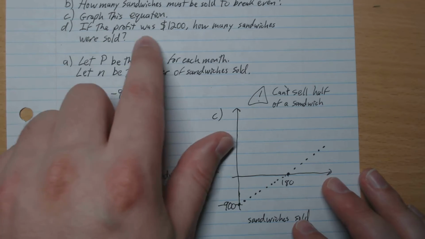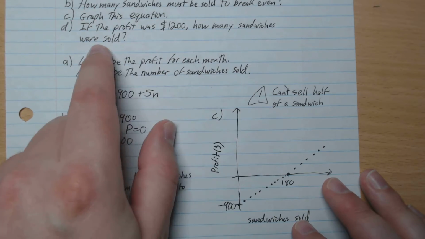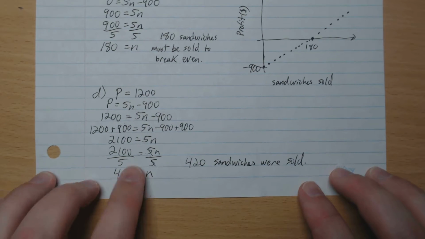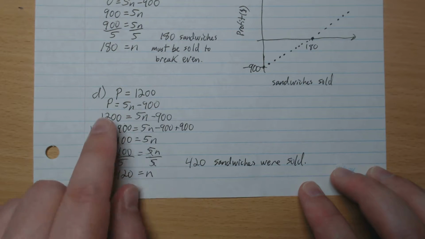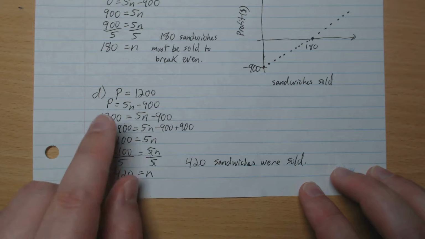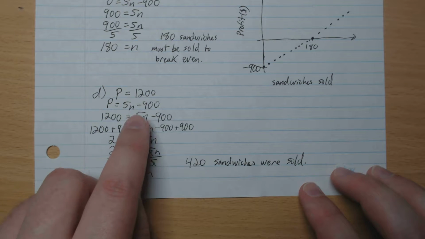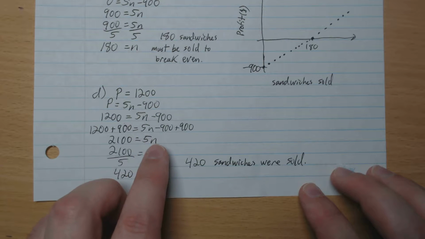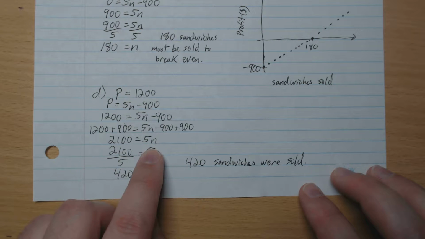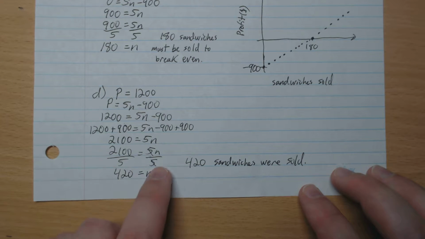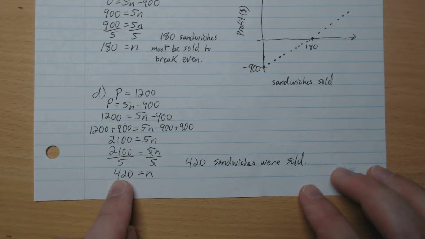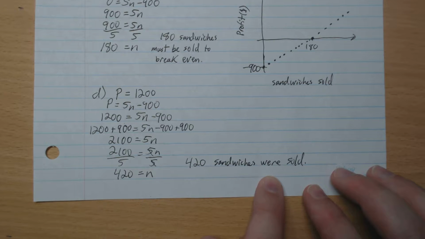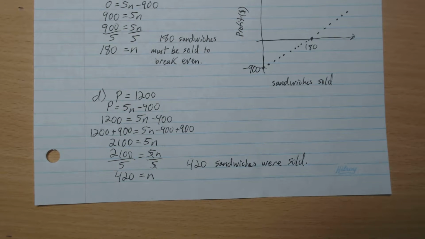D. If the profit was $1,200, how many sandwiches were sold? Let's take a look at that. So profit $1,200. Here's our profit equation. So profit's $1,200 equals 5N minus 900. Plus 900 to both sides to get 5N on its own. Divide both sides by 5 and we get N equals 420. So if there's a profit of $1,200, 420 sandwiches were sold.